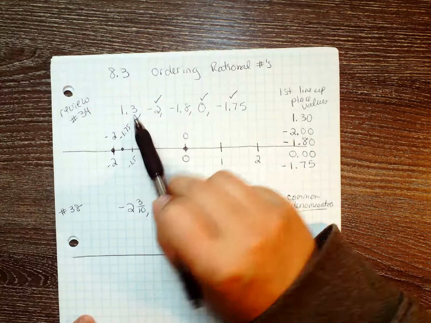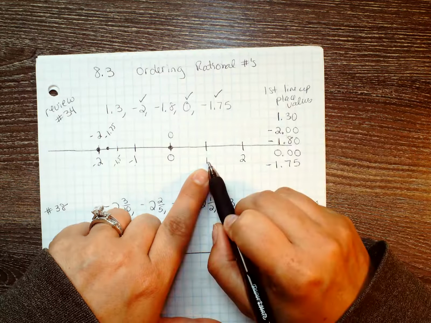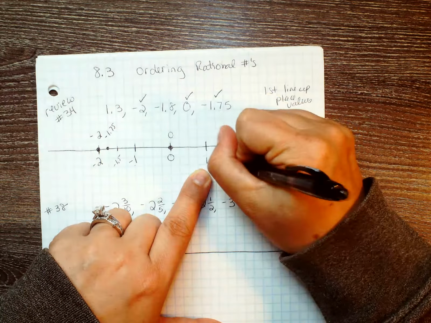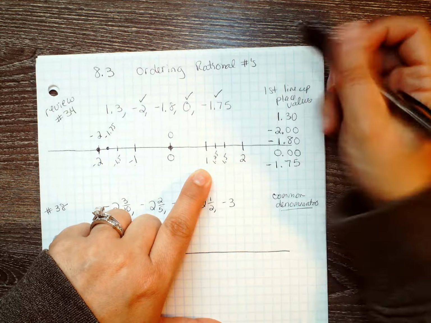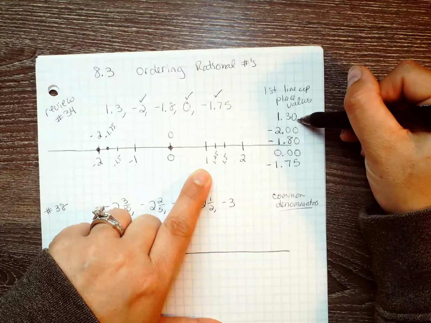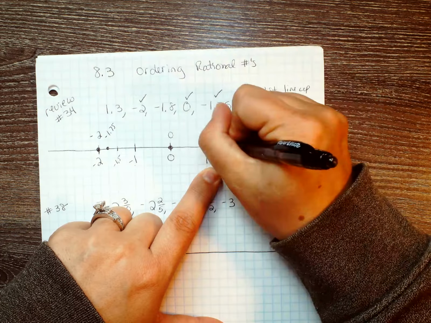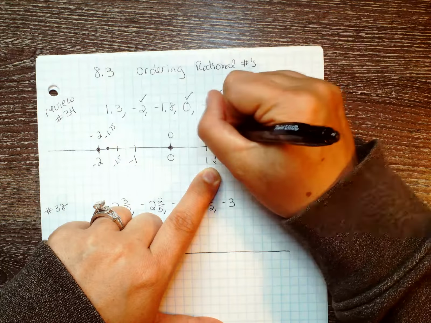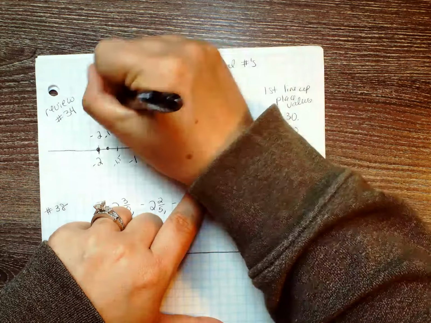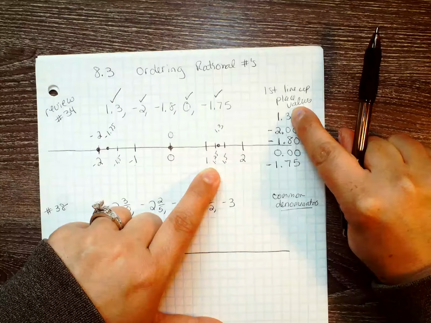All right, so now we have 1 and 3/10, which is positive. So we know that it's going to be after +1. We know this right here is 1.5, and we know this right here is 1 and 25 hundredths. So 1 and 3/10, which is 1 and 30 hundredths, has to be after 1 and 25 hundredths. So it's probably right about here. It's close to that 1 and 25 hundredths. You can estimate. I do not mind that. Okay. What you have to be careful of is that if you don't have that, you might think it's before the 1 and 25 hundredths because you might think it's like a 1.03.